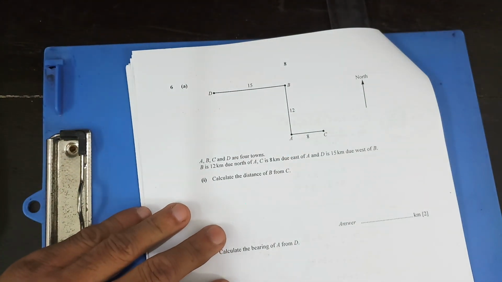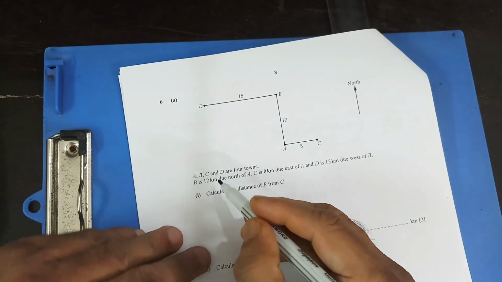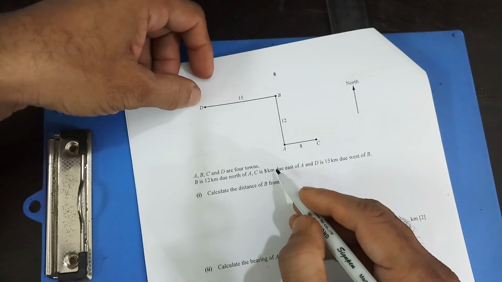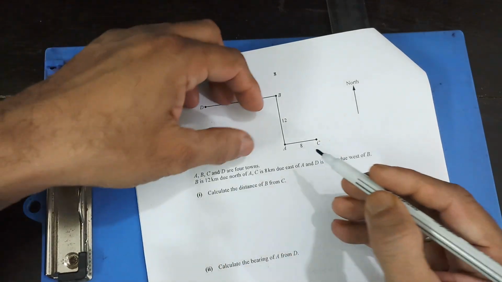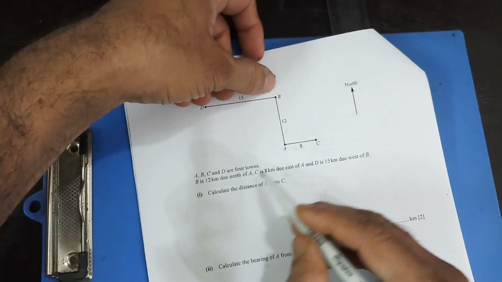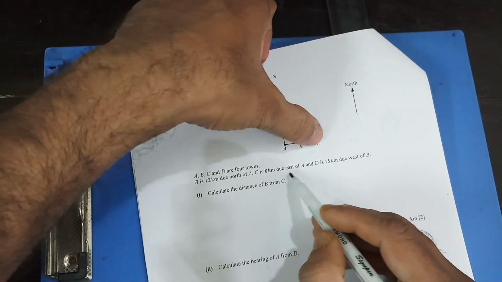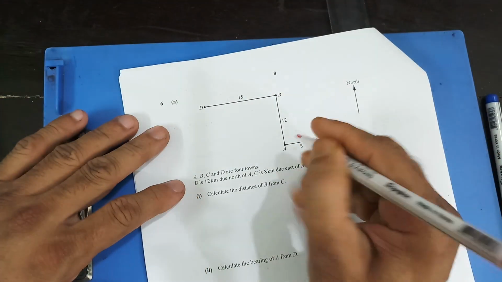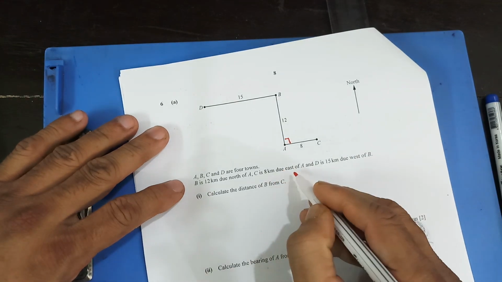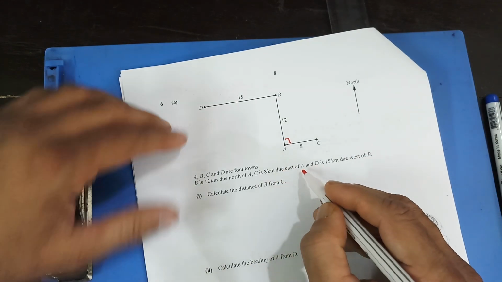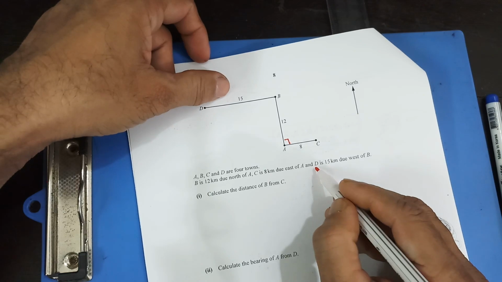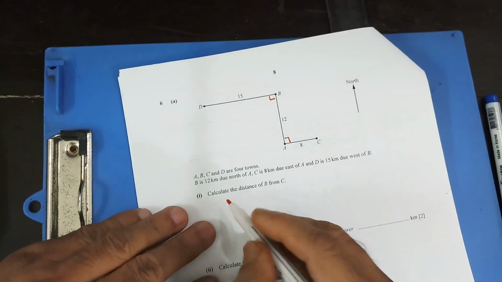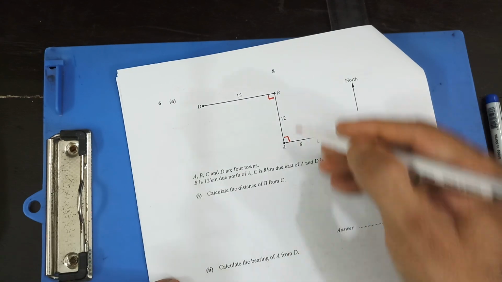Okay, so question number 6 says that A, B, C, D are 4 towns. B is 12 meters due north of A. C is 8 meters due east. So when it says north and east, this is actually 90 degrees, right? This is 90 degrees east of A, and D is 15 meters due west. So this is 90 degrees again. Okay, that's very important. Calculate the distance between B and C.